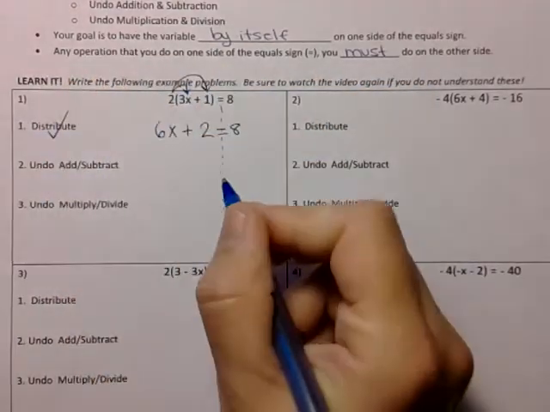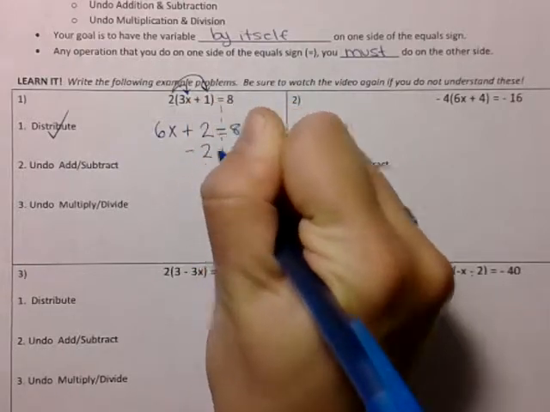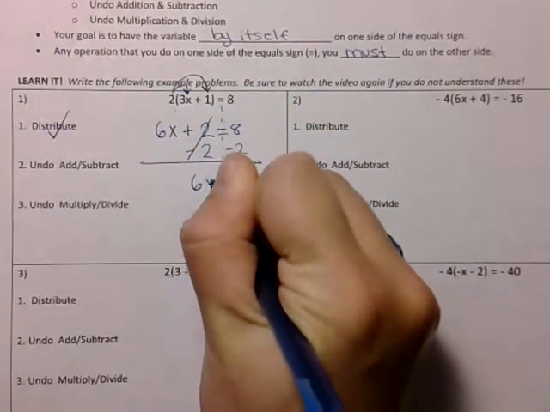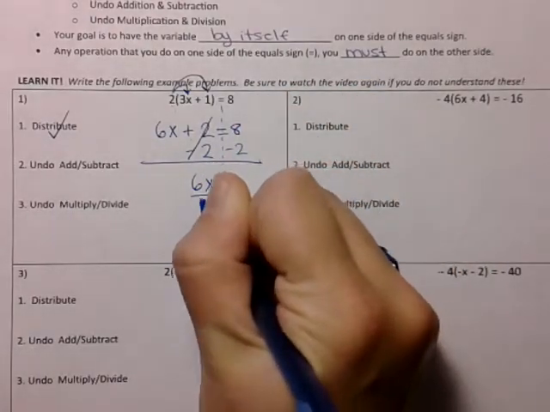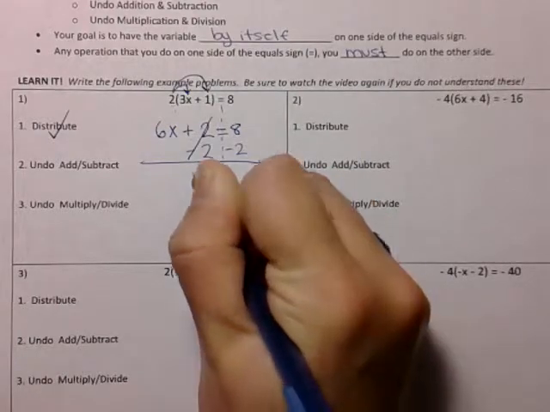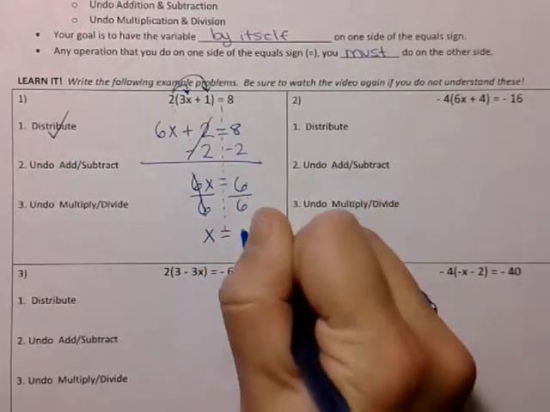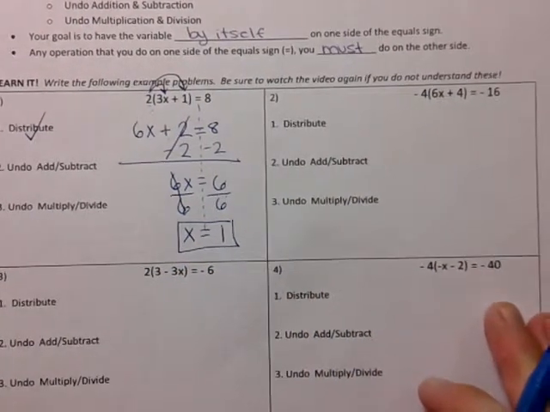Now I've distributed. Now I'm ready to undo addition or subtraction. So I see this plus 2. I'm going to subtract 2 from both sides. Cross these off, and I have 6x equals 8 minus 2, which is 6. Divide both sides by 6. These cancel out, and you have x equals 6 divided by 6, which is 1. Let's look at the next example.